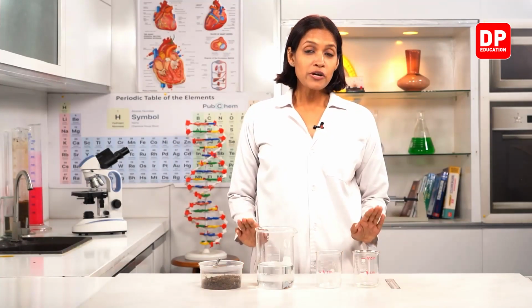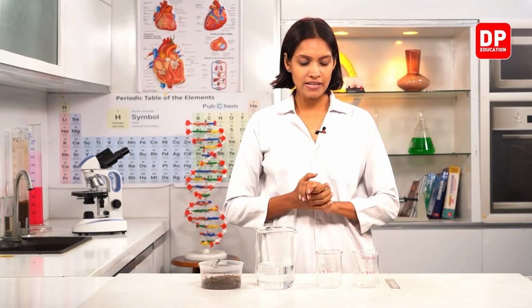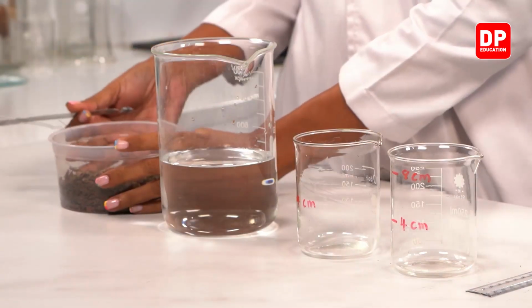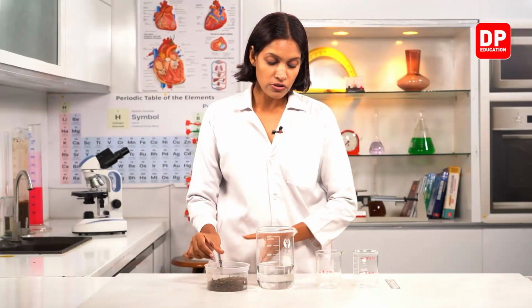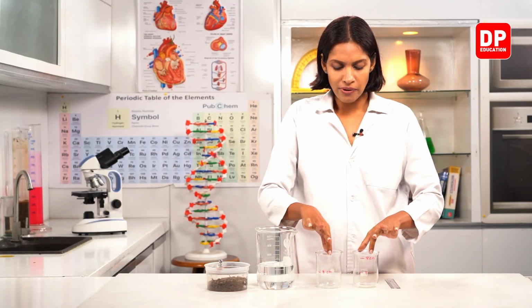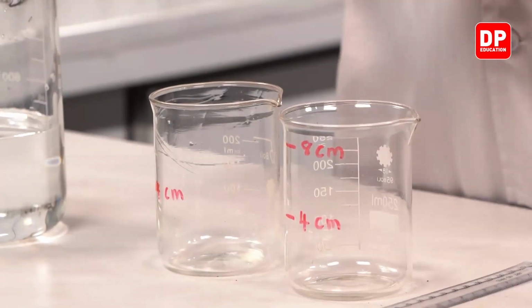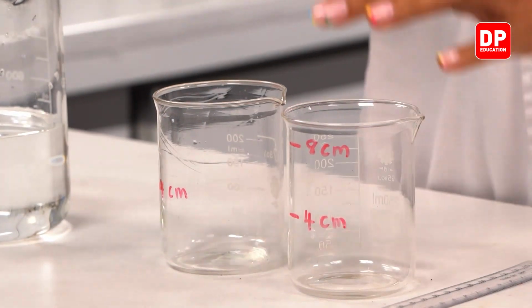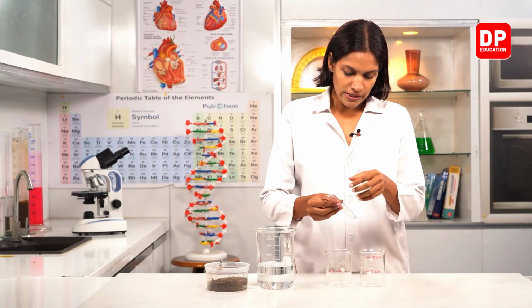Right, children. We are going to do this activity to prove that soil contains air. I already explained to you how to do this activity. So here I have two similar beakers, some water, and a soil sample. First of all, I have to mark these two beakers up to 4 centimeters. I have already marked it. In one beaker, I have marked up to 8 centimeters because I am going to add both the samples to this beaker only, right? Now I will show you using this ruler.